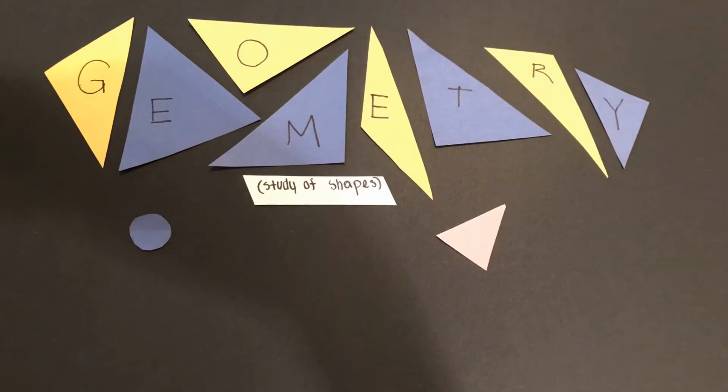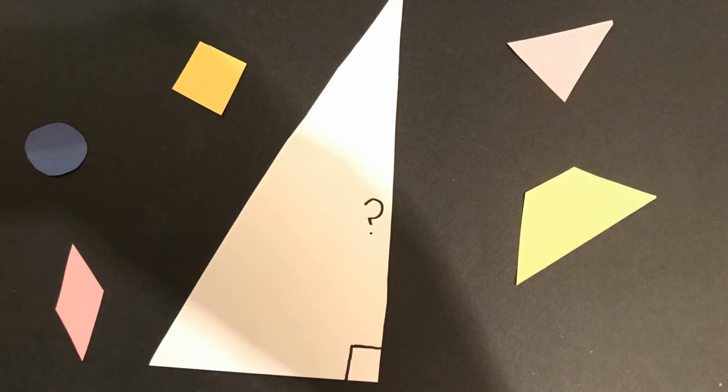Geometry, the study of shapes. It is important to be able to find the side length of a triangle. But how do you do this? Well, there is a method you use to find the unknown side of a right triangle. This method is called the Pythagorean theorem.